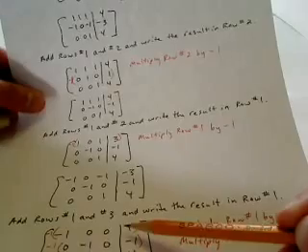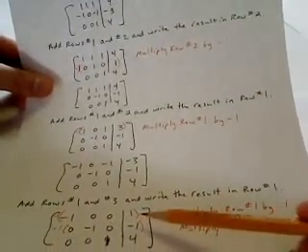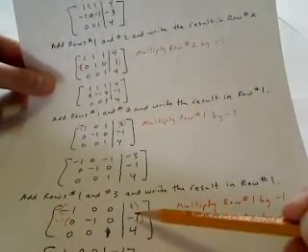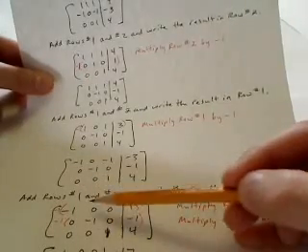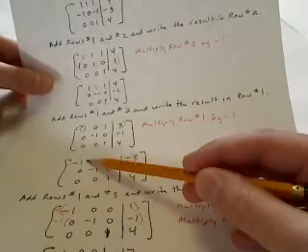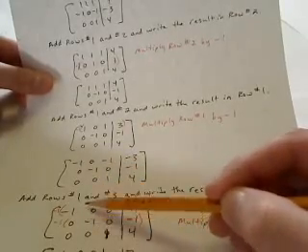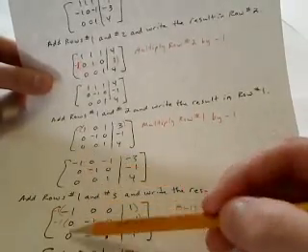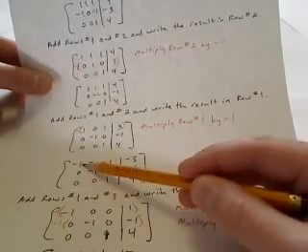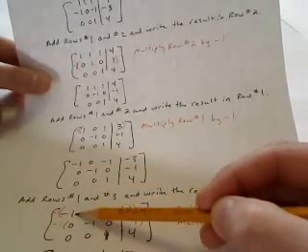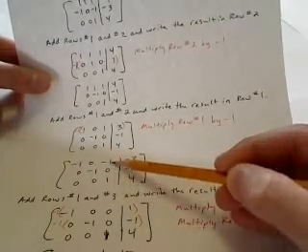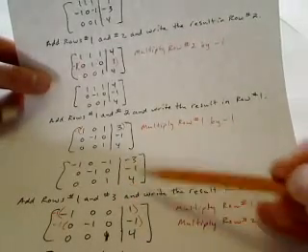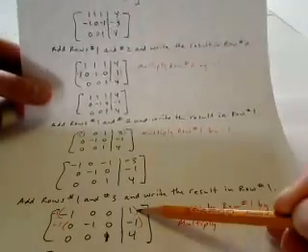Now from here, we're going to add rows 1 and 3, and then we're going to write the result in row number 1. So if we add the results from row number 1 and row number 3, and write the final result in row number 1, we'll get 0 plus negative 1 is negative 1, 0 plus 0 is 0, and 1 minus 1 is 0, 4 minus 3 is positive 1.